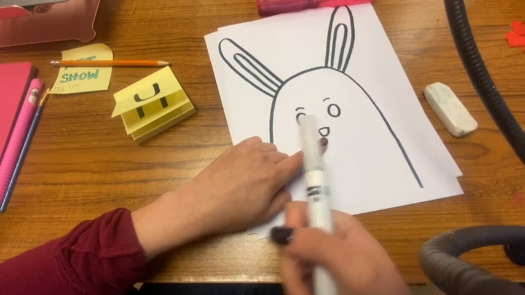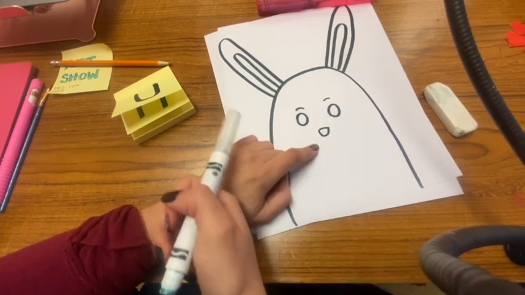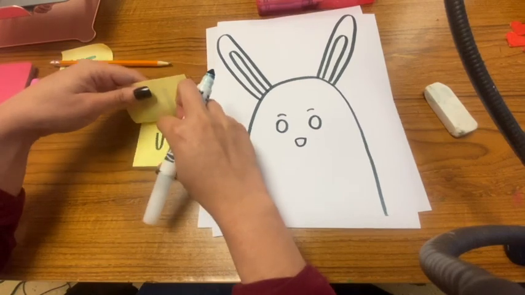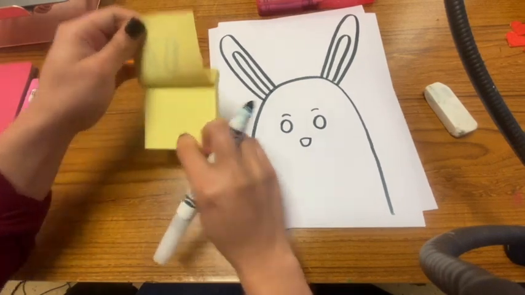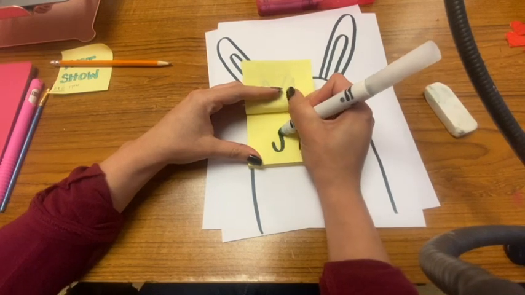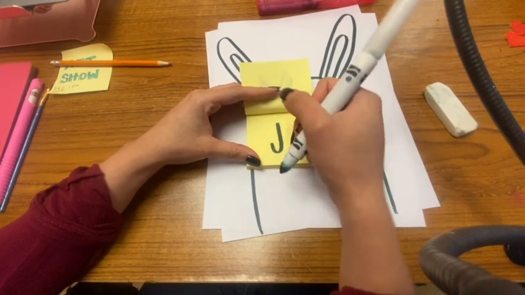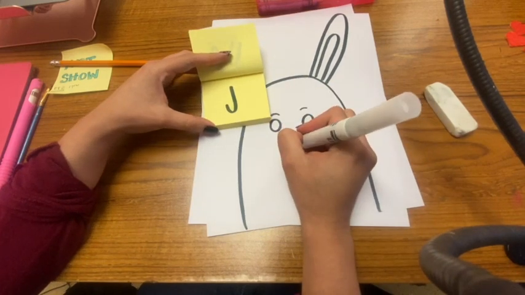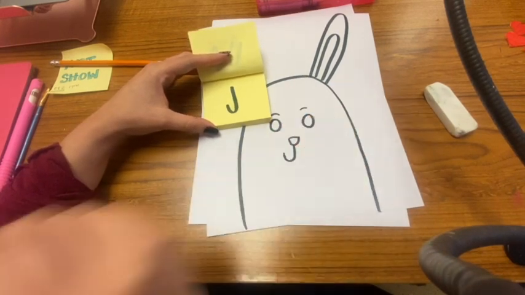The last piece we're missing is his mouth. So let's visit the letter J. This is the letter J. Okay, so we're going to draw the letter J here. That's one part of his mouth.